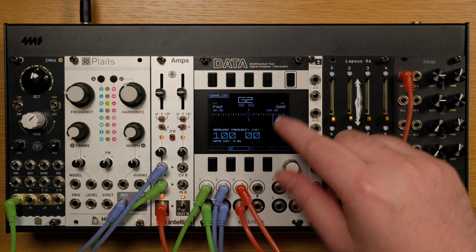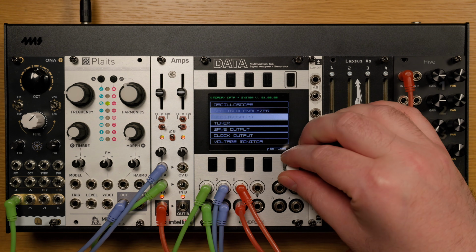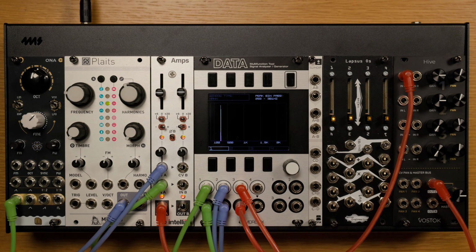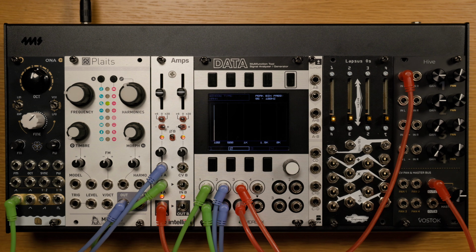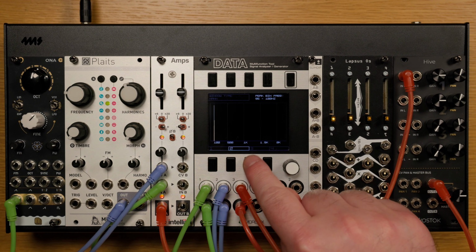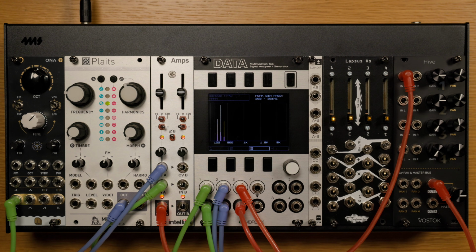Now, if we look at the spectrum analyzer for that first wave from ONA, we can see that that vertical line on the frequency graph shows that there's a single harmonic that's at 300 Hz. And if we look at the graph for Plates, we can see that harmonic at 100 Hz. And then if we look at the output of Amps, which is the amplitude modulated signal, then we'll see something different. We see three harmonics.